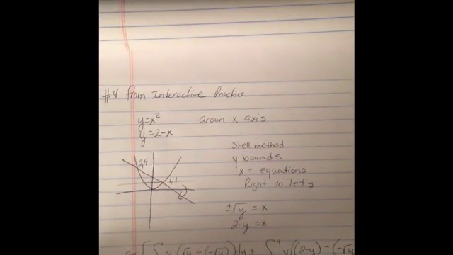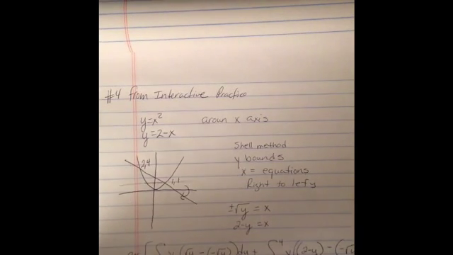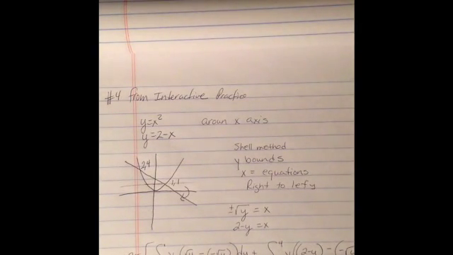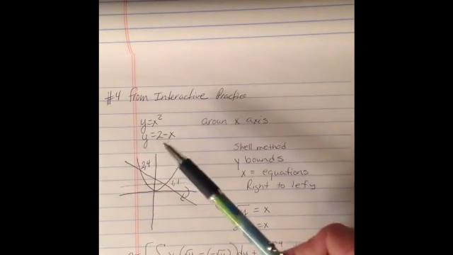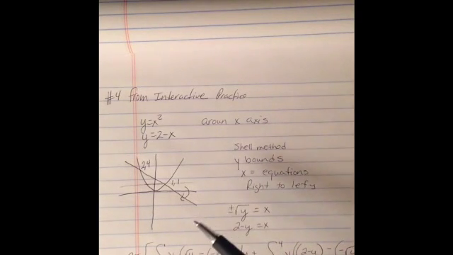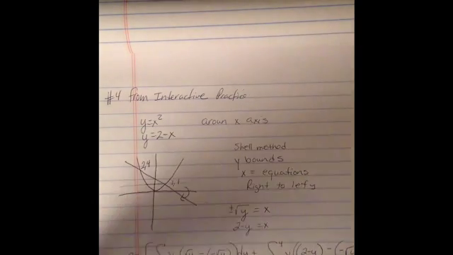So I wanted to finish up with number 4 from the interactive practice. You may have looked at it, and even looked at the solution, and maybe didn't understand it. That problem was y = x squared, y = 2 minus x, around the x-axis. We're going to do the shell method, which means we're going to use y bounds, x equals equations, right to left. So if we convert our equations to x equals equations, we get this.